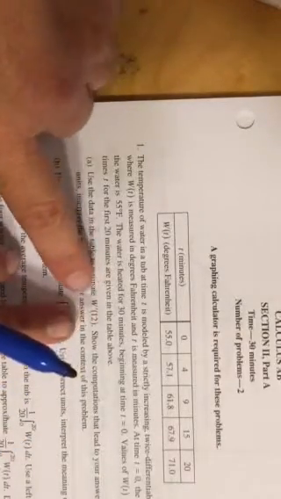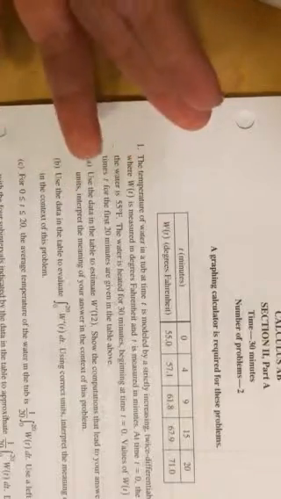So number 1 says, use the data in the table to estimate W prime of 12, etc. So you might first be thinking, well, how can I get W prime of 12? How can I get a derivative if I don't even have a function? And really, a derivative in this case would mean the instantaneous rate of change when time equals 12. And what you notice here is we don't know. In fact, we don't know any instant rates of change. We only know the temperature at certain times. To be honest, we have no idea what happens in between except that it's increasing. So the best we can do here is approximate it.